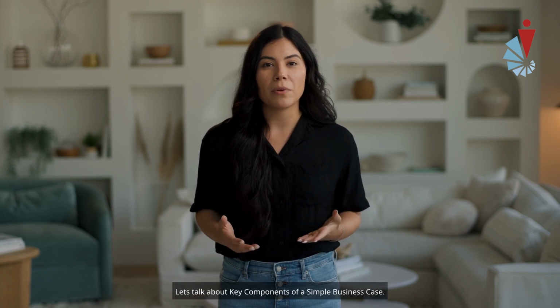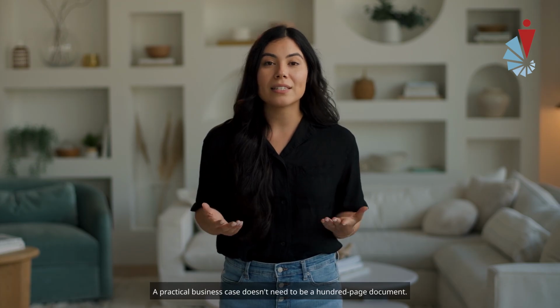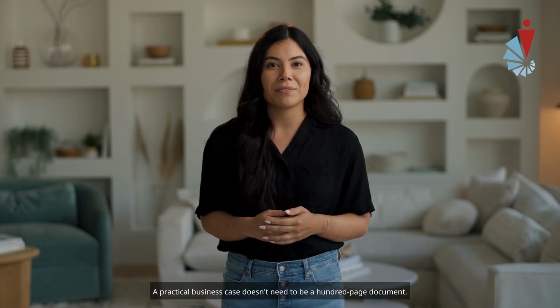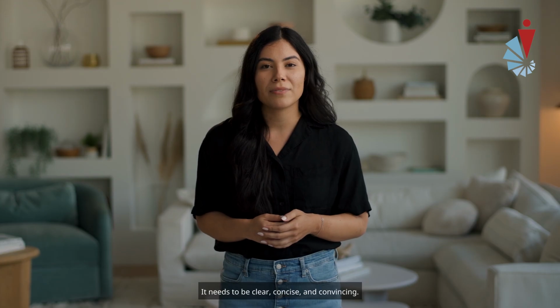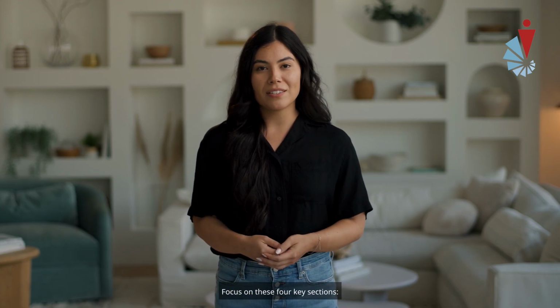Let's talk about key components of a simple business case. A practical business case doesn't need to be a 100-page document. It needs to be clear, concise, and convincing. Focus on these 4 key sections.